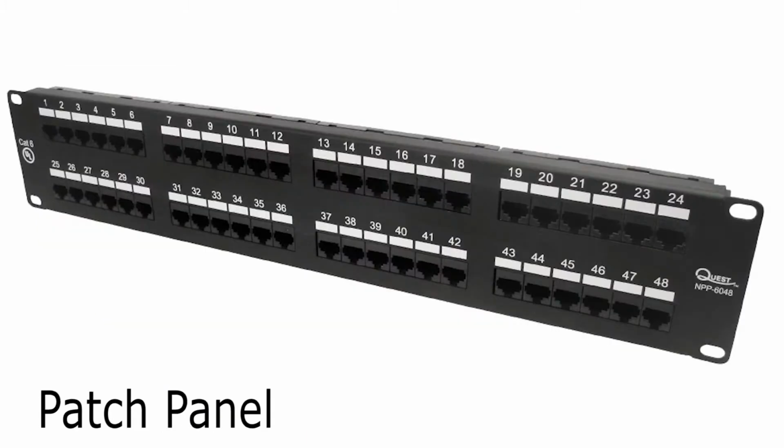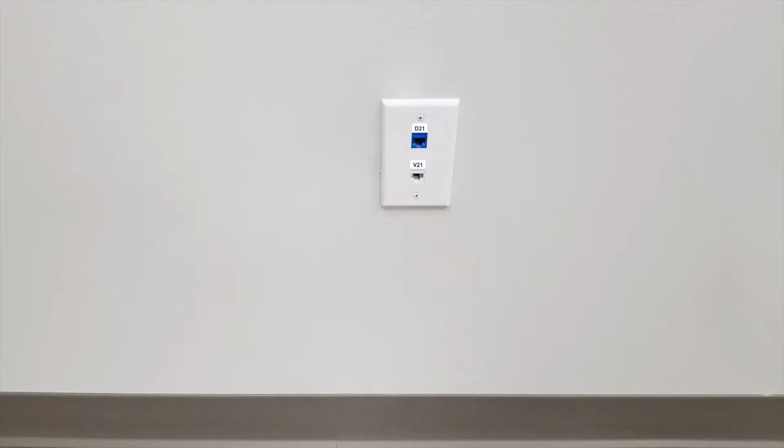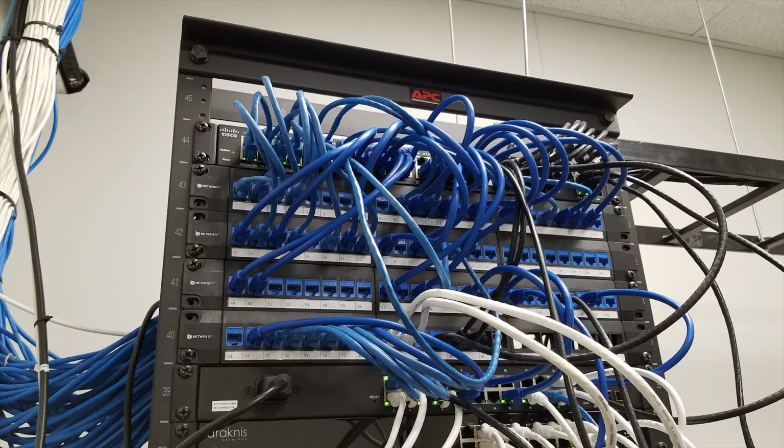Next up, we have the patch panel. Most companies will have a network jack on the wall for devices to plug into. The other end of that wire goes through the walls, sometimes through the ceiling, and ultimately into a patch panel. Wires from the patch panel then plug into the switch.